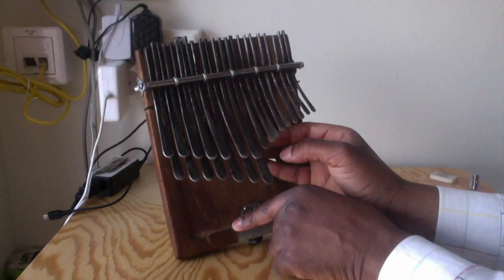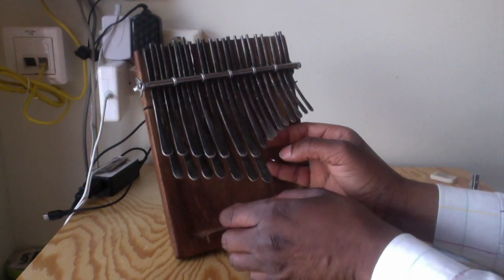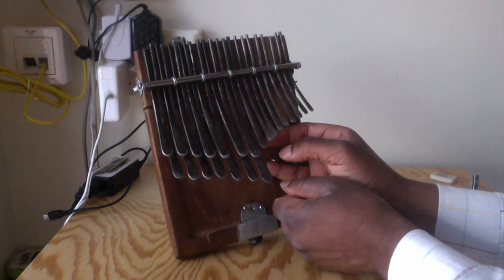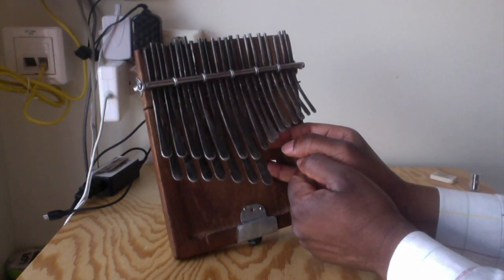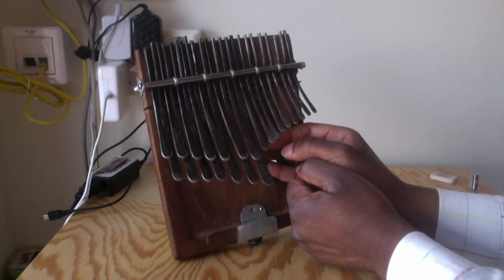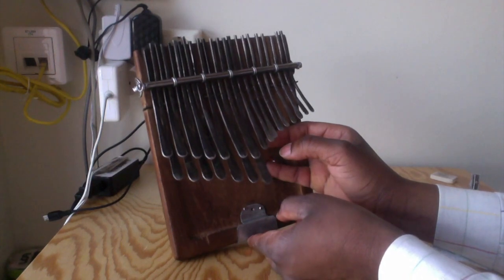The mixolydian mode is a scale that starts from the 5th degree of the major scale. So it's like moving from the 5th degree to the 5th degree an octave higher or an octave lower. So in this case, we are going to start from the lowest note, which is this one.